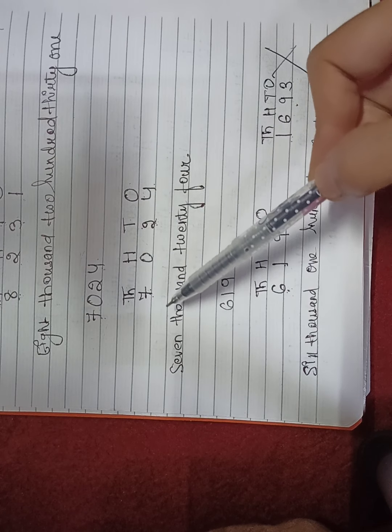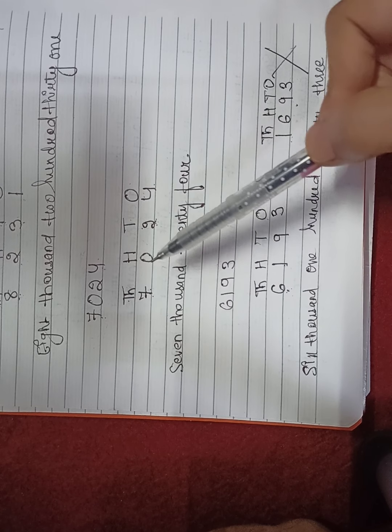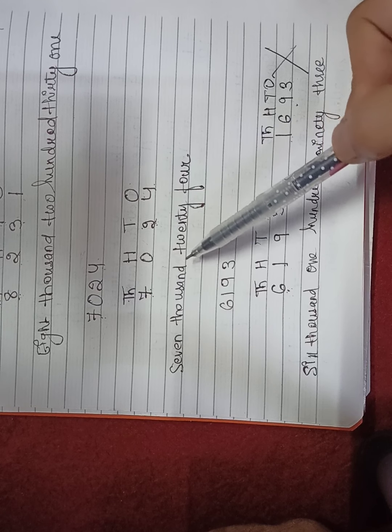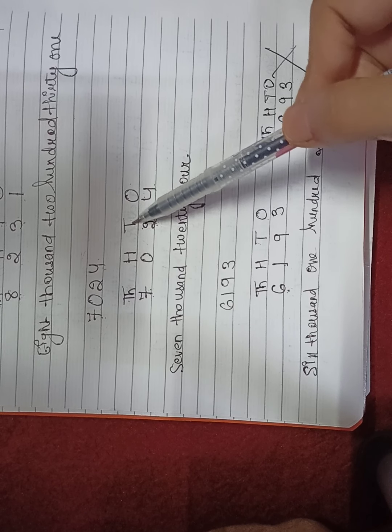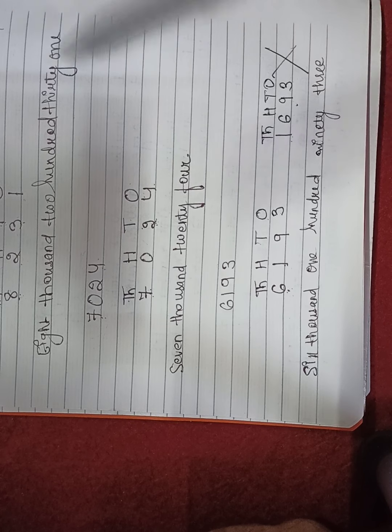Like in this number, 7 is at the place of 1000, so it was written as 7000. There is no value of 0, so we have not written anything for hundreds. 2 is at the place of 10, so it is 20, and 4 is at the place of 1, so we have written 4.